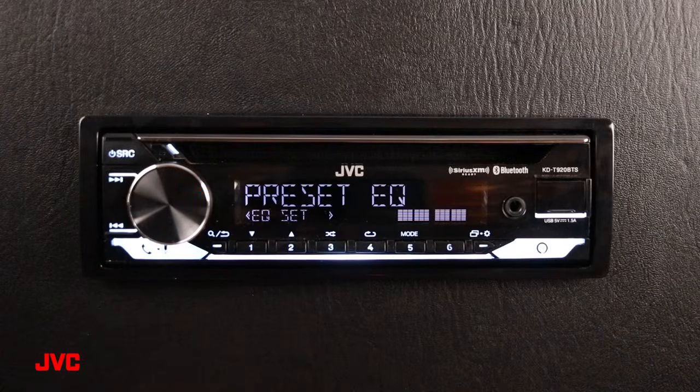First, let's take a look at our preset EQs. Now, preset EQs are actually tuned and designed around the type of music that they're named after. So if you listen to rock, it's going to sound best for rock style of music, and if you listen to jazz, it's going to be tuned for a jazz sound. And of course, if you listen to anything else listed in our preset EQs, it's going to be designed and tuned for that style of music to optimize its performance.